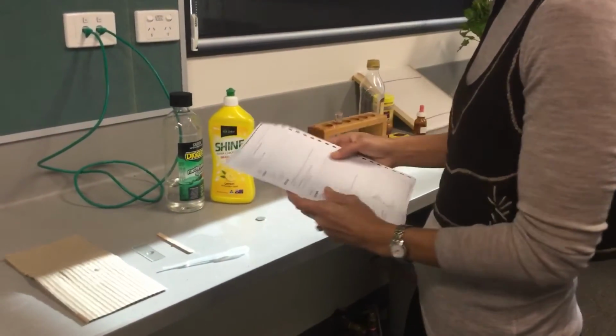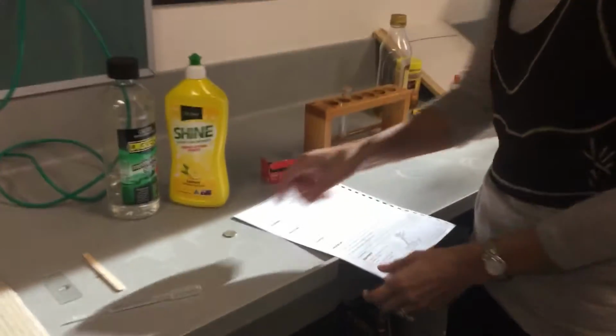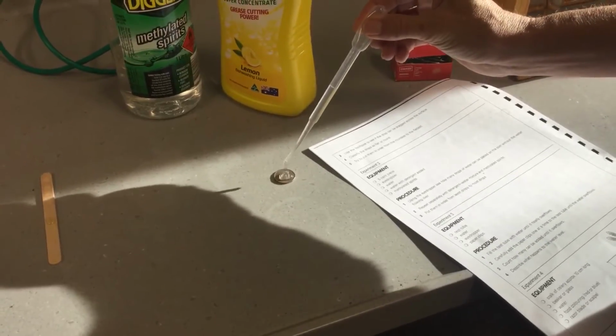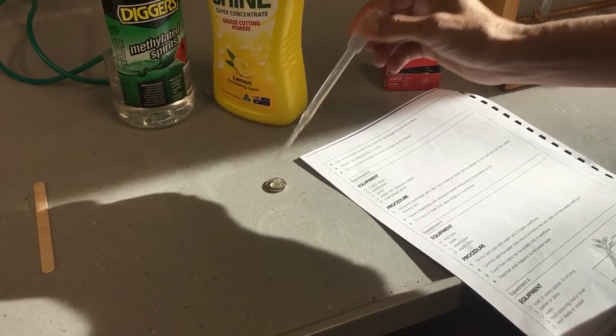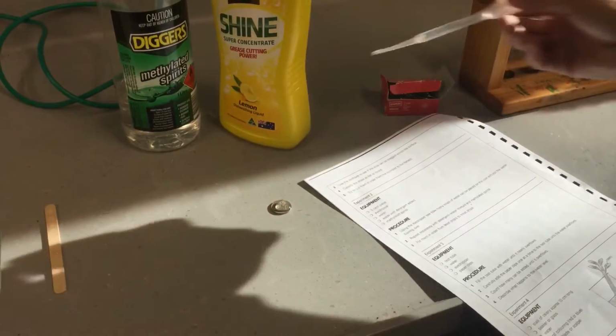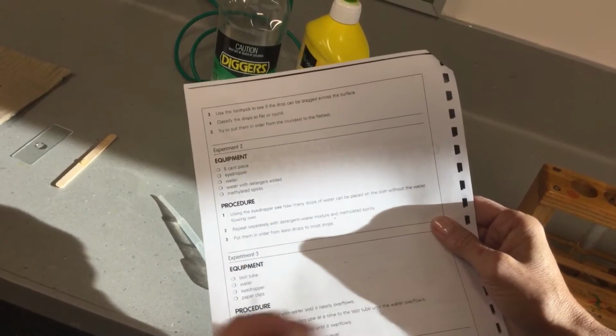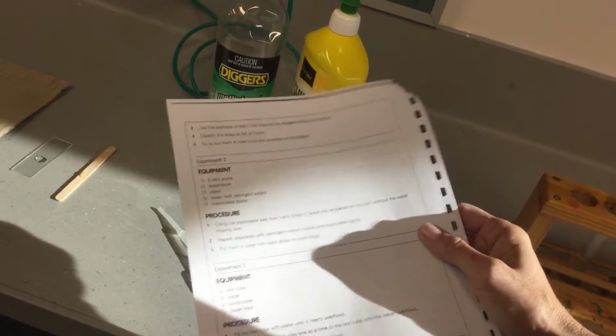The next experiment, number 2, involves looking at surface tension, and basically you'll count the number of drops that can fit onto a 5-cent piece. I'm not going to do the whole thing, but you see and record how many drops of water can fit on. Then you'll do the same experiment with water and detergent, and then again with methylated spirits, which of course is a mixture of ethanol and methanol.